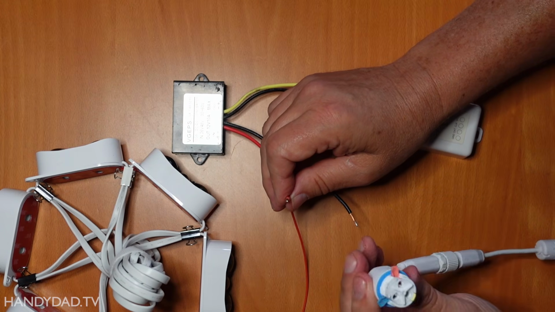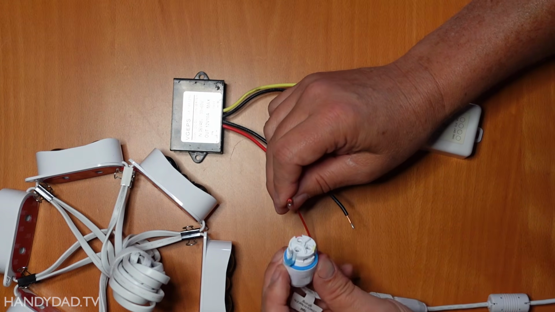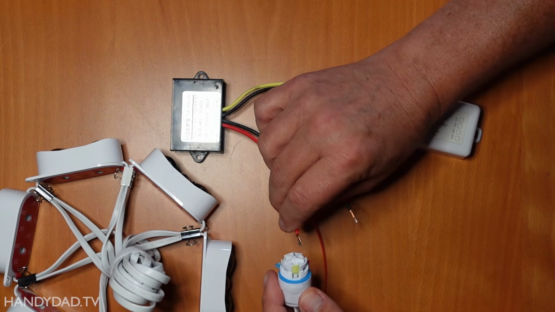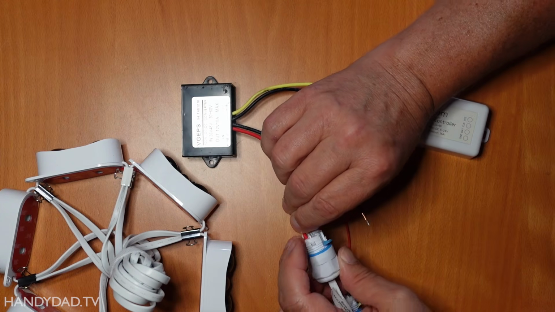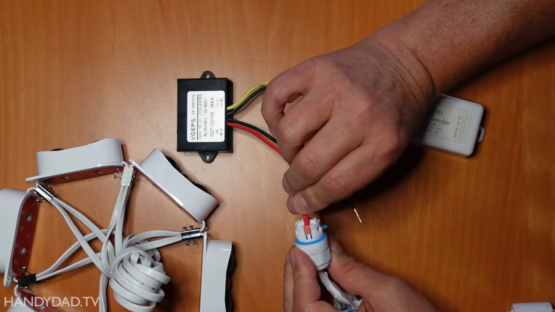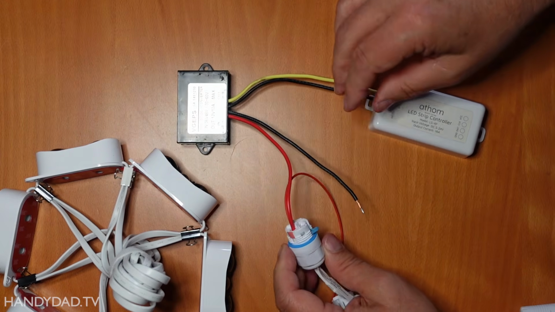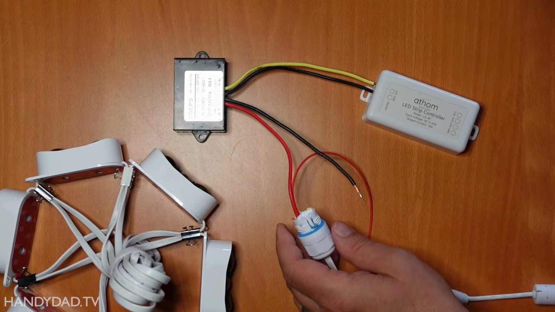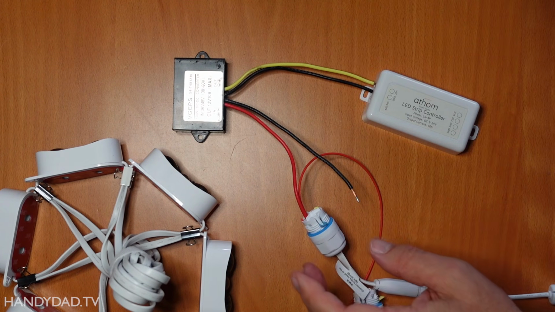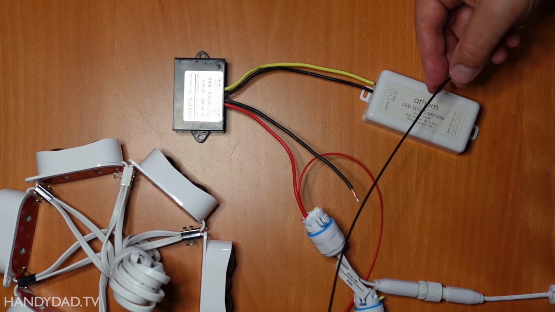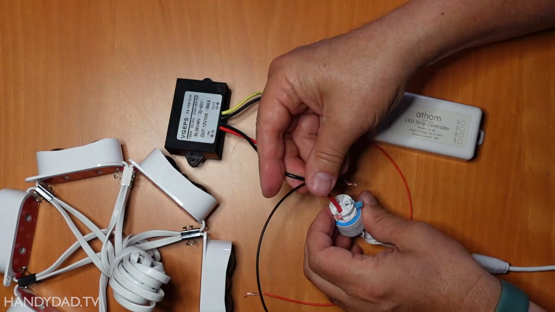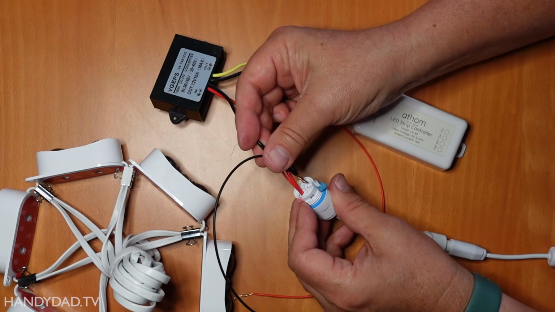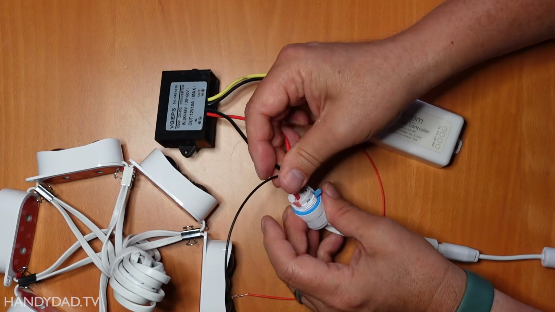So this is my power coming in from the power supply. So I'm going to take those two wires, twist them together, and put them in here, in the red, on the splicing kit. And I'm going to do the same thing with the black. I've got to get a black jumper and put that around this one, and put that in the blue part of the connector here.